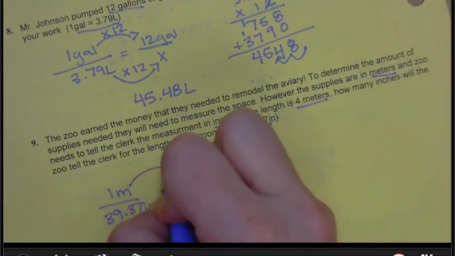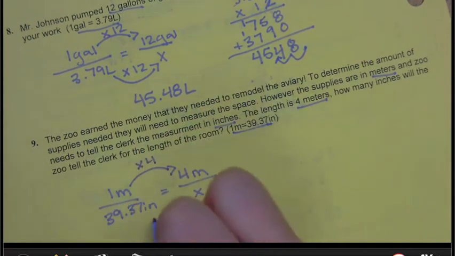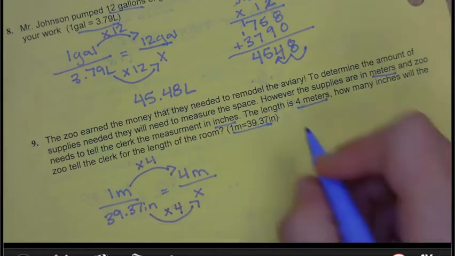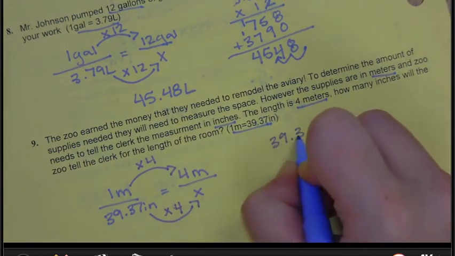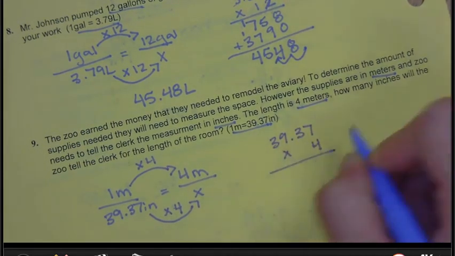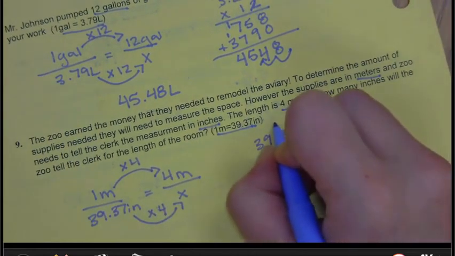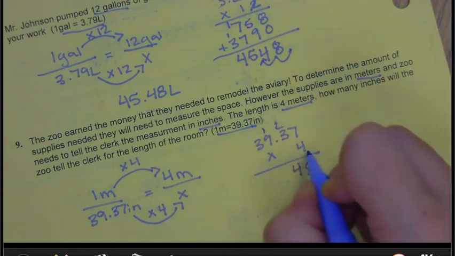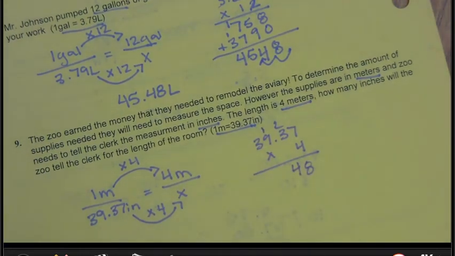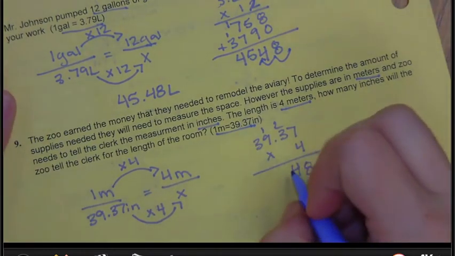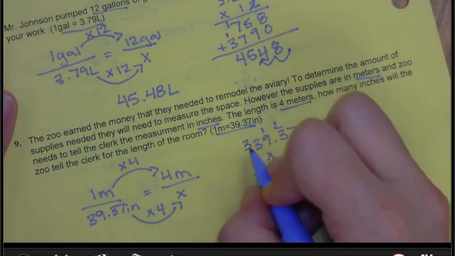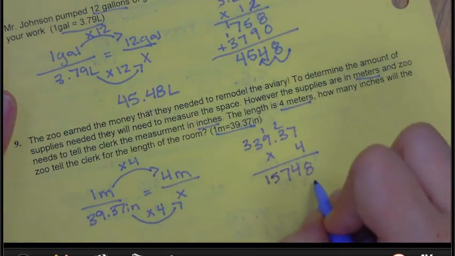So I'm going to scale up my ratio. From 1 to 4 is times 4. What I do on the top, I must do on the bottom. So I'm going to have 39.37 times 4. 7 times 4 is 28. 4 times 3 is 12, plus 2 more, 14. 4 times 9 is 36, plus 1 more is 37. 4 times 3 is 12, 13, 14, 15. And then I'm done.